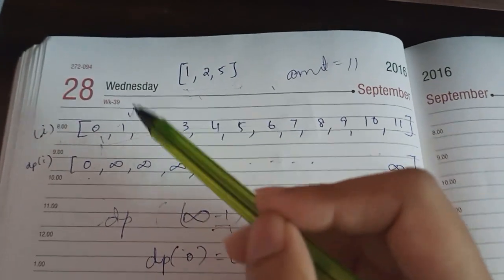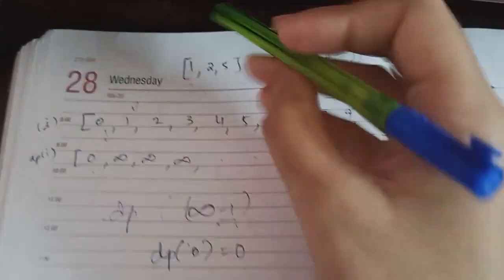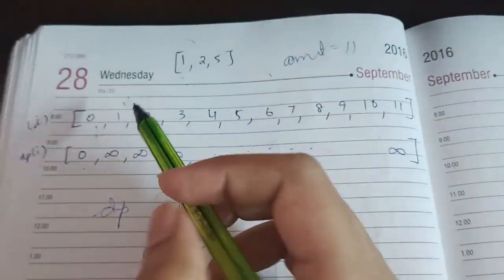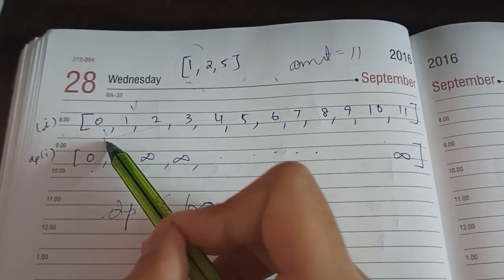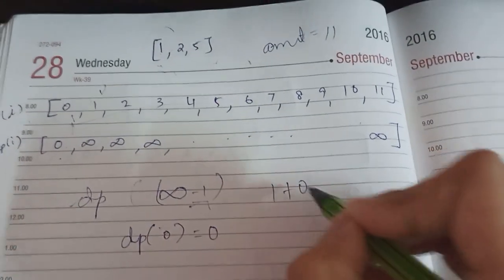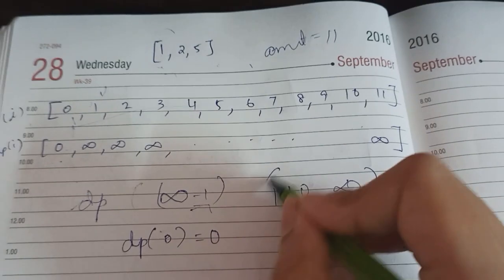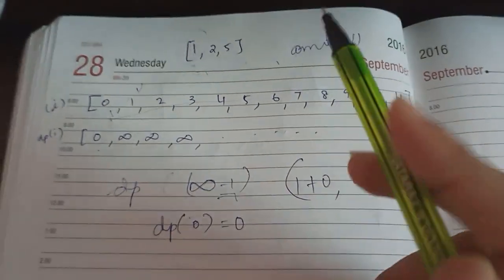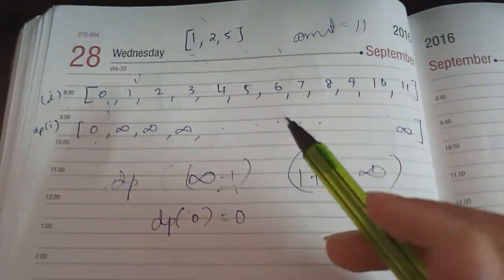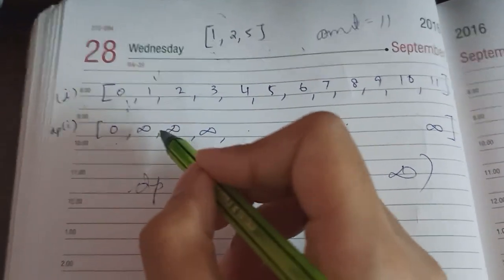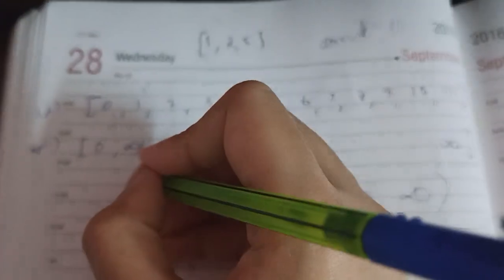How many coins are required for representing 0? 0. So it is the minimum of infinity or 1 plus 0. Why? Because we are finding the minimum number of denominations that they are asking. So here dp of 1 is equal to 1.